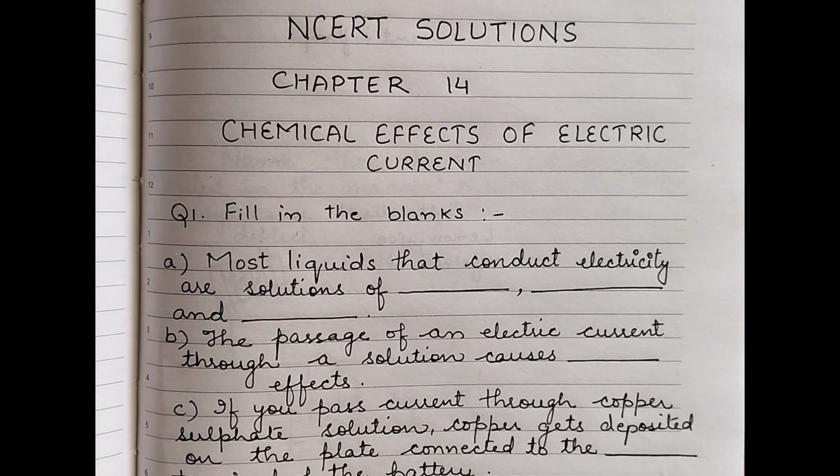These are your NCERT solutions of chapter number 14, Chemical Effects of Electric Current. Your first question is fill in the blanks.